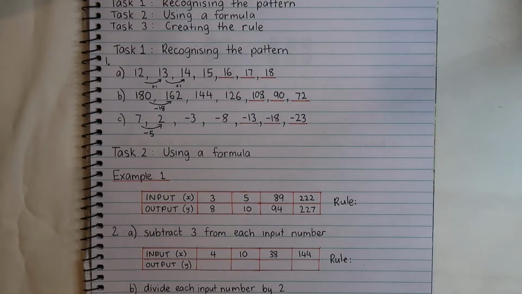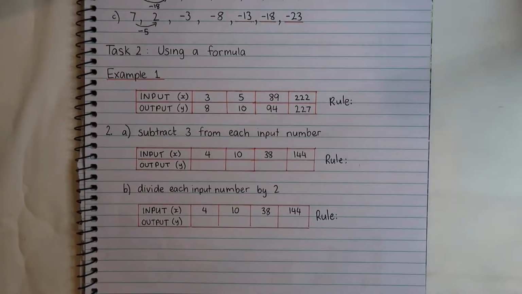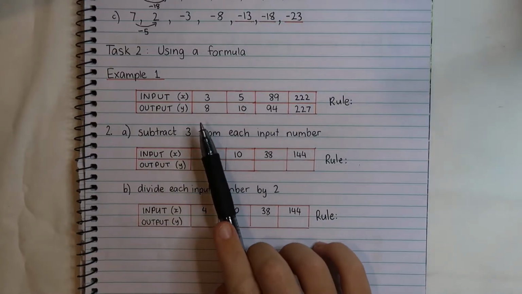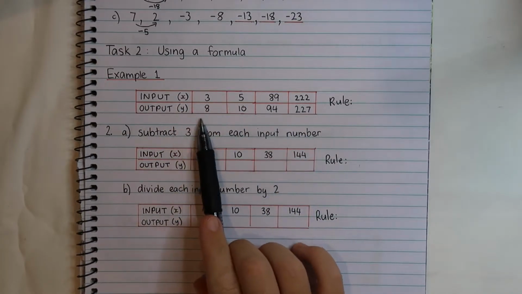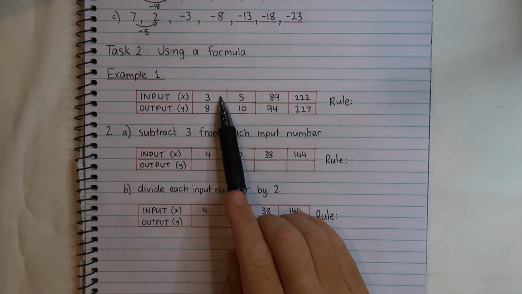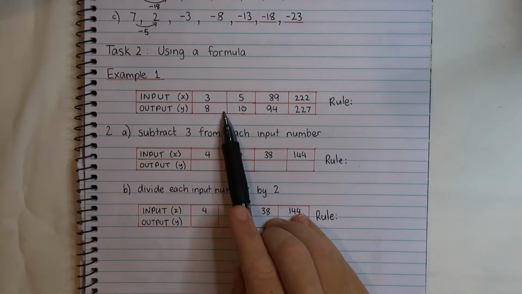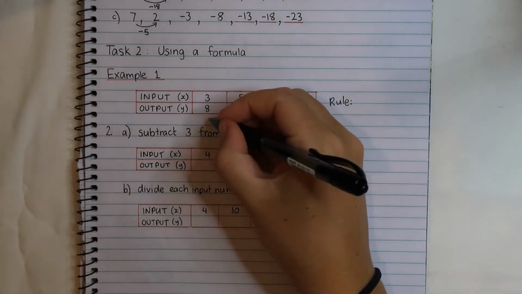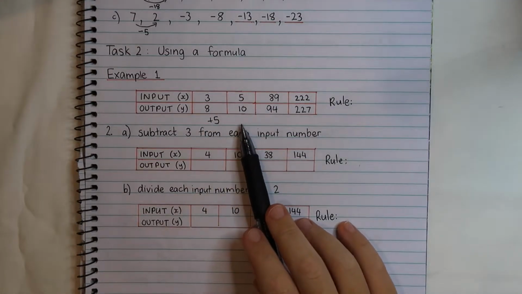So now we're up to task 2, using a formula. A rule can be used to produce a set of output numbers from a set of input numbers. So let's have a look at this example. So example 1, we have a set of input numbers and then a set of output numbers. So we're putting in 3 and we're getting out 8. So what did we add to 3 to get to 8? We plussed 5.